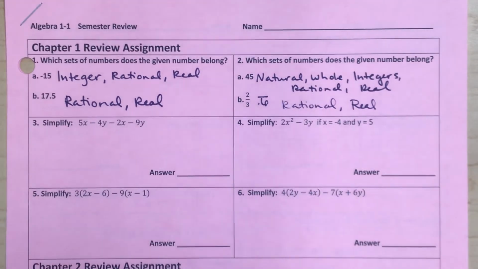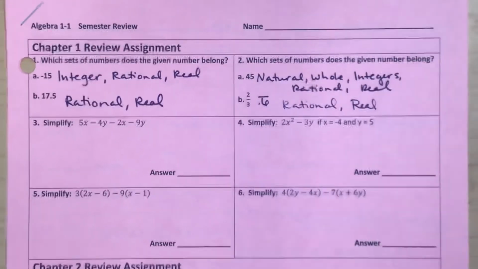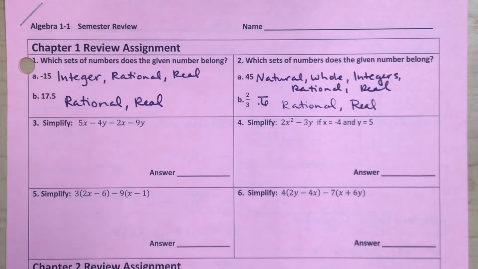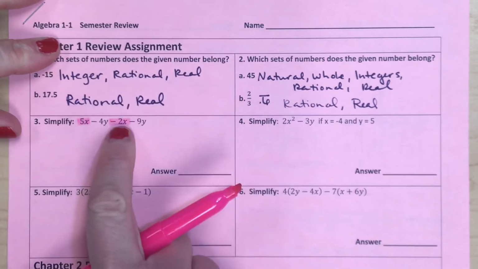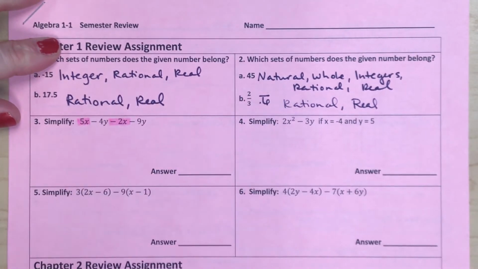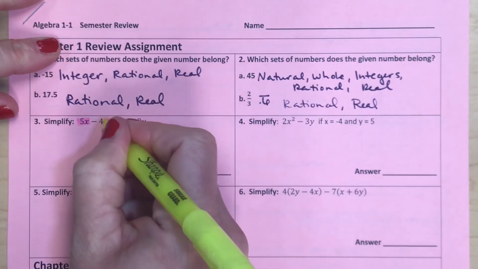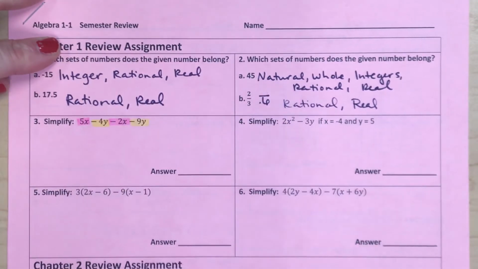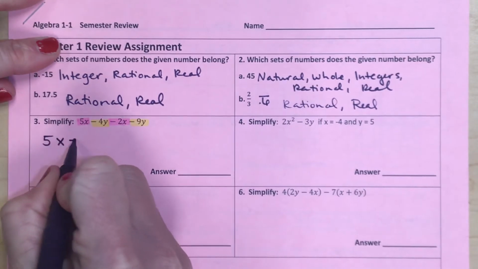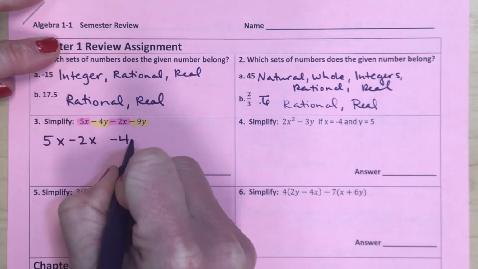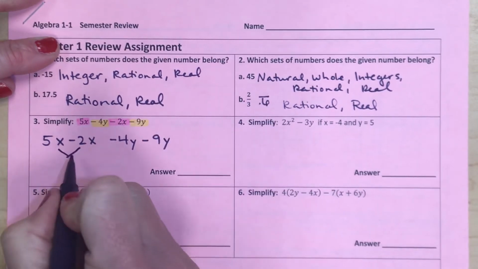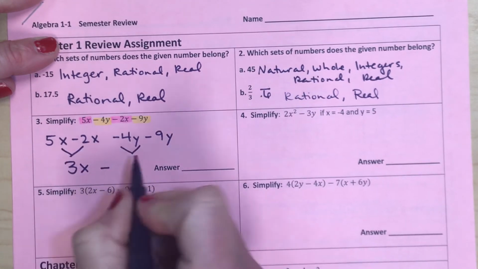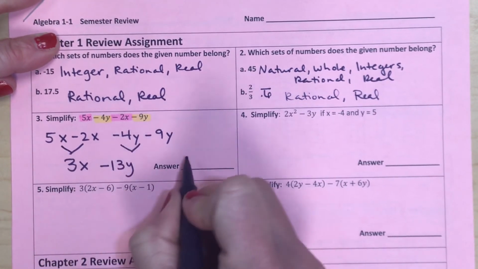In order to combine like terms, you have to have the same letter or no letters at all, so constant terms have no letters, or those letters have to have the same power. If you'll notice, you have a couple x terms in here that I'm going to highlight, and the sign in front of your term goes with it. You have a couple y terms, so a -4y and a -9y, and what you want to do is combine like terms. So your 5x minus 2x, and then your -4y with your -9y. If you combine the correct terms together, you'd have 3 x's and you'd have -13 y's, and that's our answer.